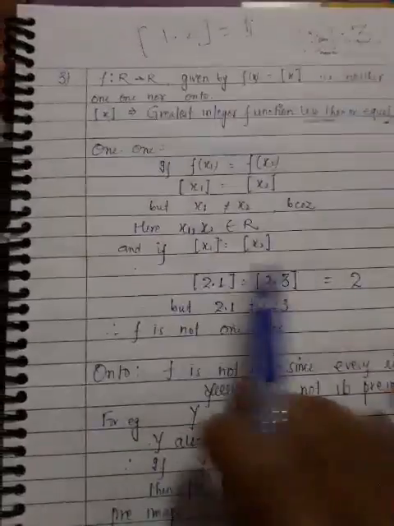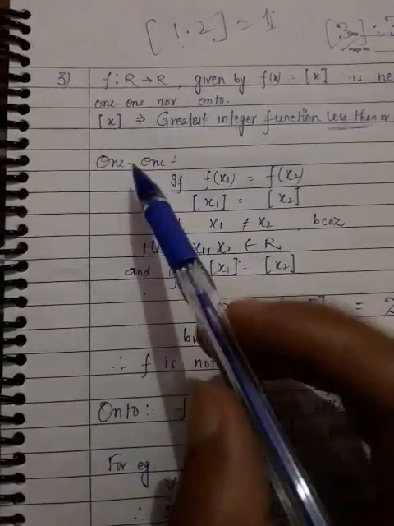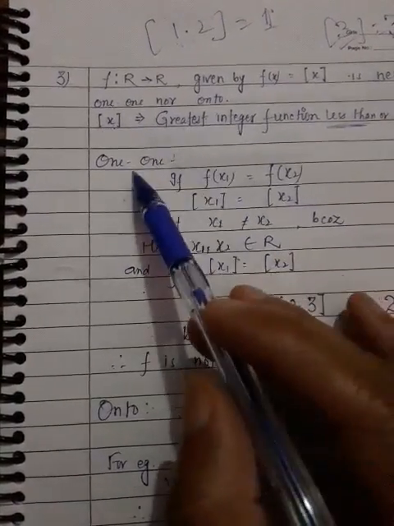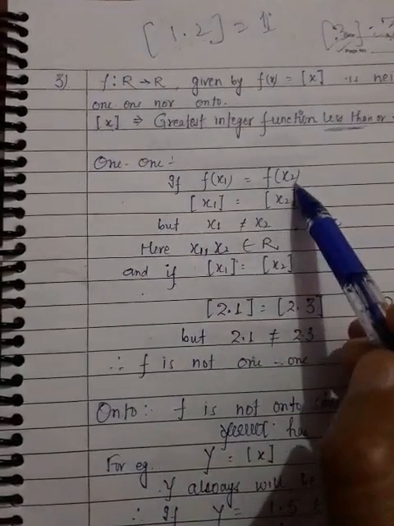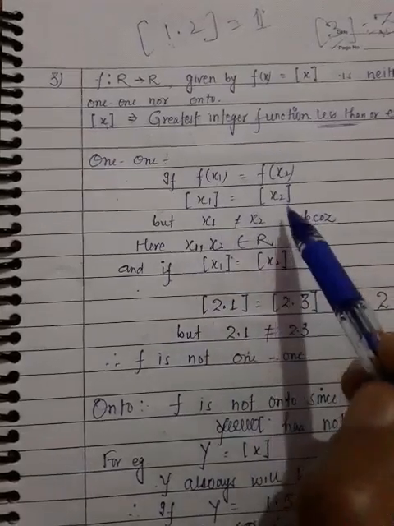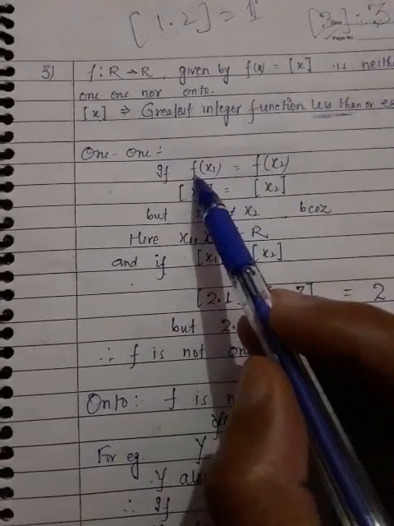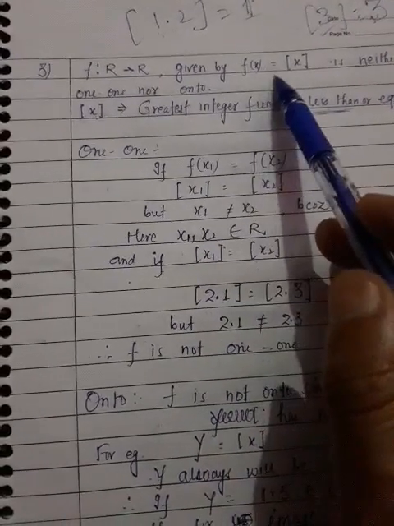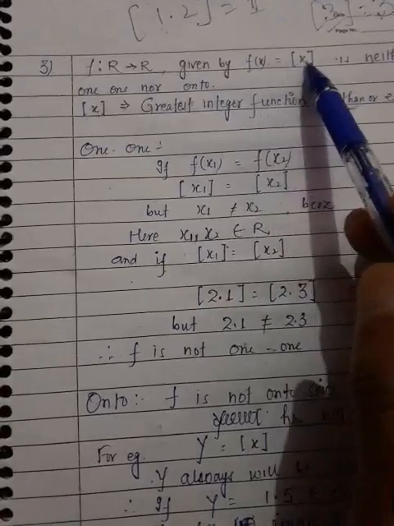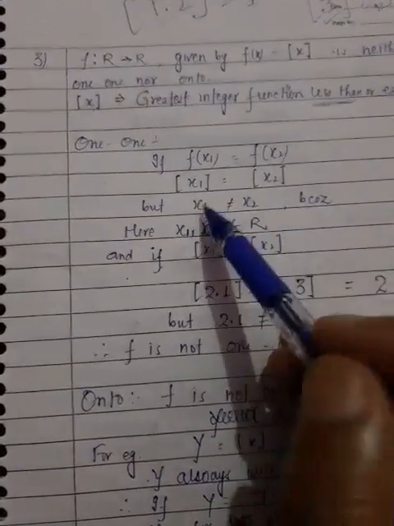Now, to check whether the function is one-one or not, we know that first we take f(x1) equals f(x2). If we get x1 equals x2, then we can say the function is one-one. So taking f(x1) equals f(x2) in the given function, we get f(x1) equals [x1] and f(x2) equals [x2].